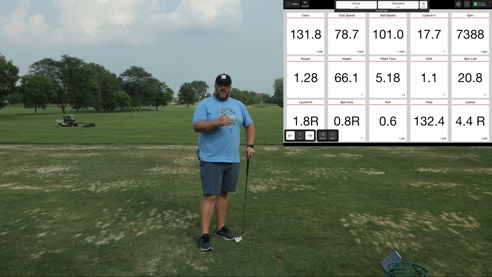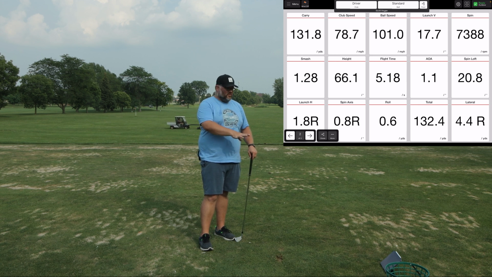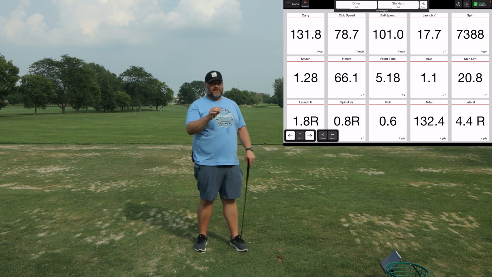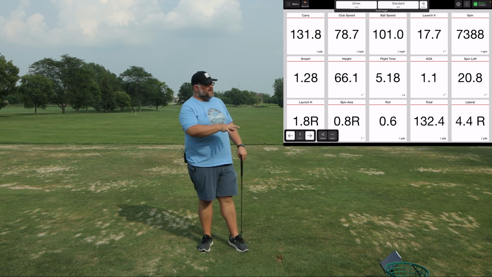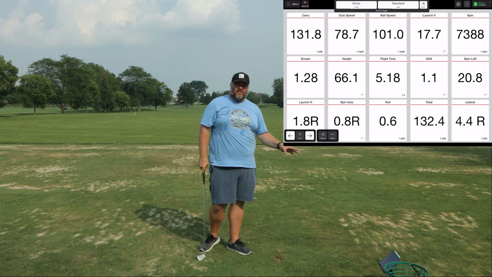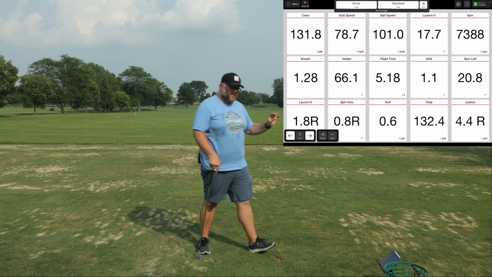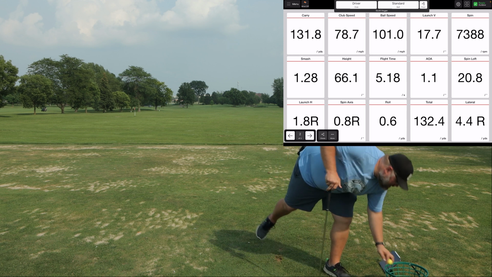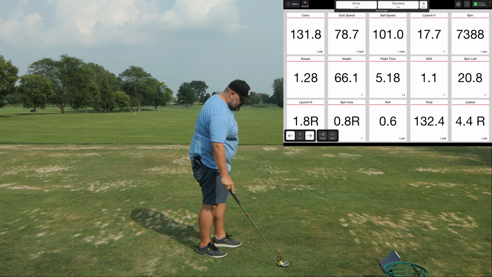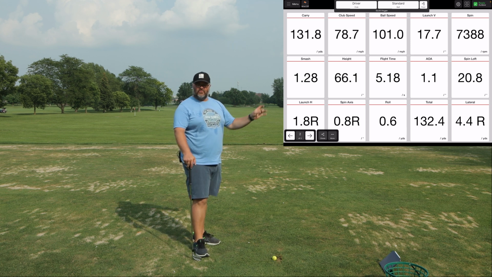Now, in all honesty, I'll tell you what I look for when we're doing that, but the biggest thing is we want to know what that direction is and give some general ideas of like, hey, this is pretty small or pretty big, and that's going to help us out. So when I look at that last shot that I just hit, I had my start direction 1.8 to the right. What I also noticed is I had a spin axis to the right, okay? So it said it was 0.8 to the right.